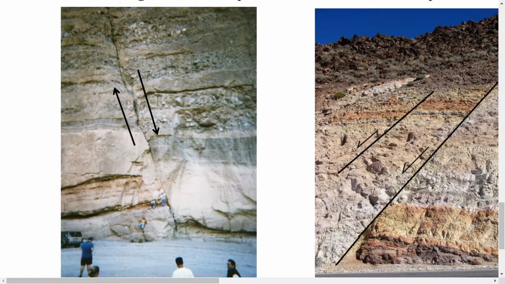How much it moves with respect to the other side is called the fault throw. And that we're going to see later on that depends, in the direction in which it moves, on the directions of the stresses. And in this example, it's very obvious to see the fault, right? You go to the outcrop, and you see the fault right away.